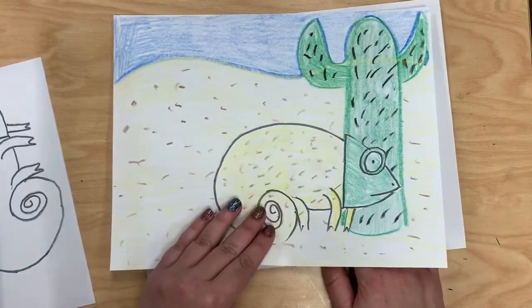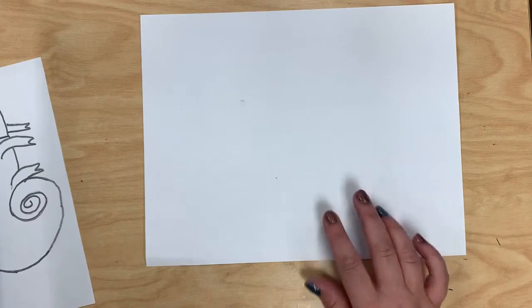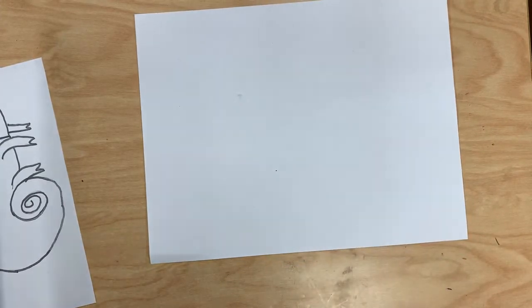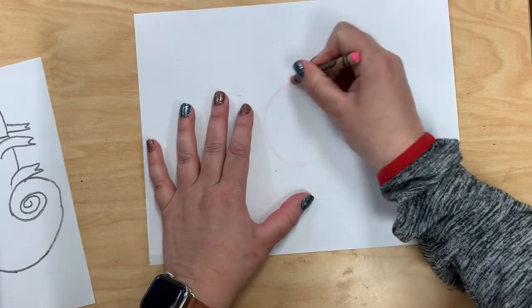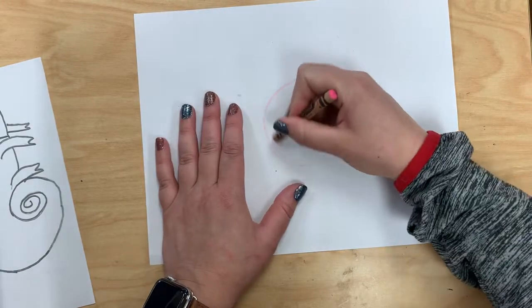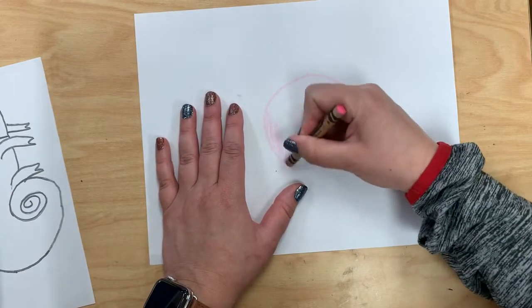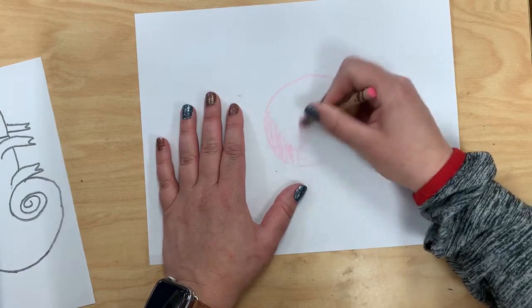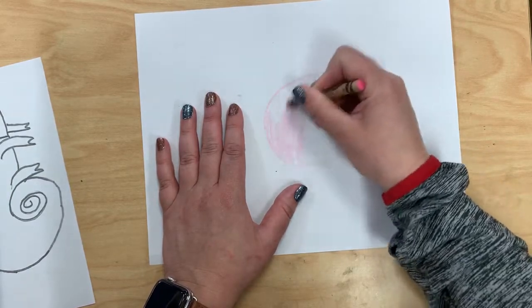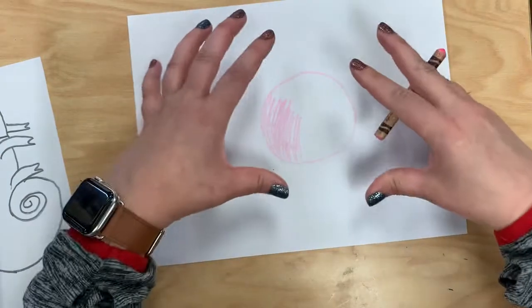So mine was in the desert for this one, but I think now I'm going to have him crawling across a beautiful, colorful flower. So I'm going to draw my flower. And this doesn't have to be a place in nature. Maybe your chameleon decided to go to McDonald's and get a Happy Meal. So you could draw a big Happy Meal on your plate.